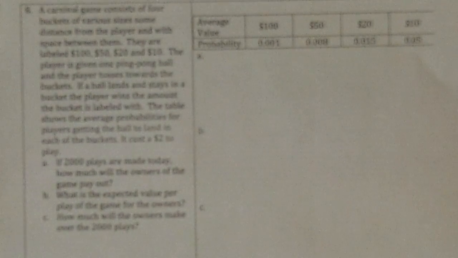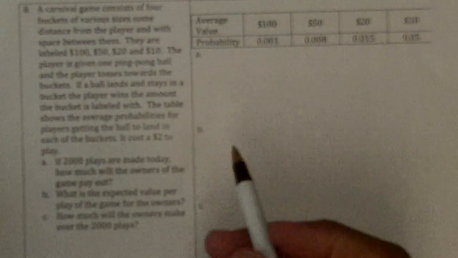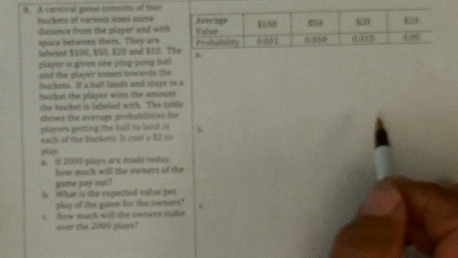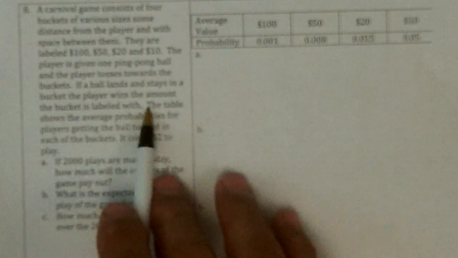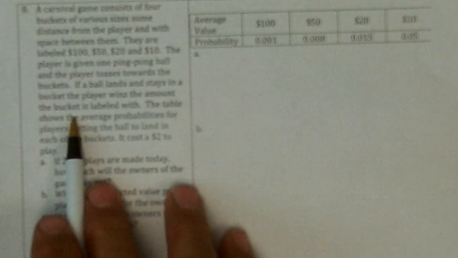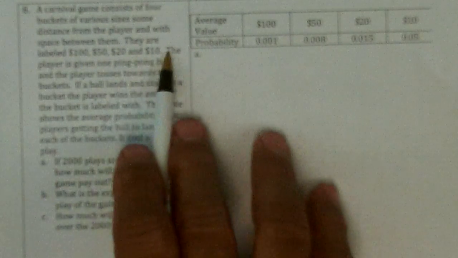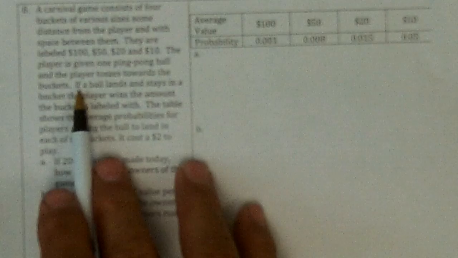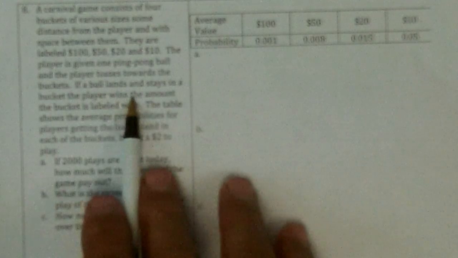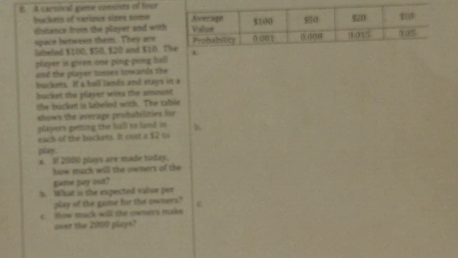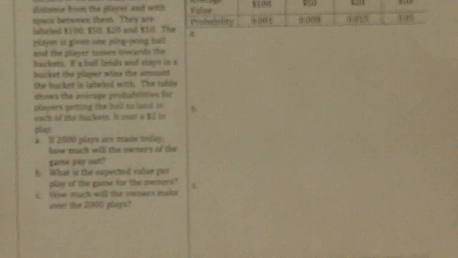8, one that many of you struggled with. It says, first thing, you have this carnival game where you're paying out this much at these probability levels, and if it lands in a bucket, the carnival people have to pay that out. They are labeled. The player is given one ping pong ball, and if the player tosses it towards the buckets, if the ball lands and stays in a bucket, the player wins the amount the bucket is labeled with. The table shows the average probabilities for the player getting it into the buckets.